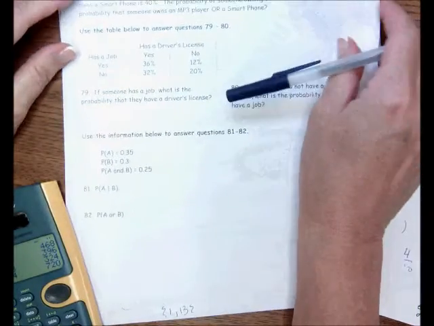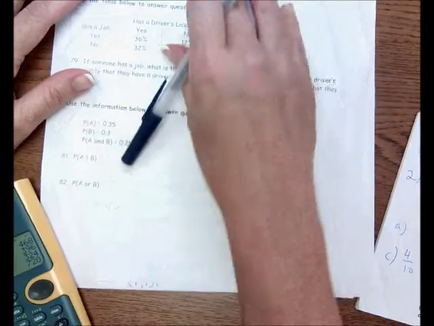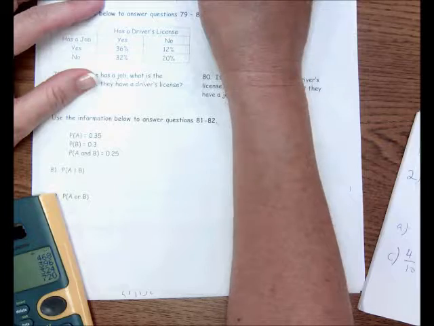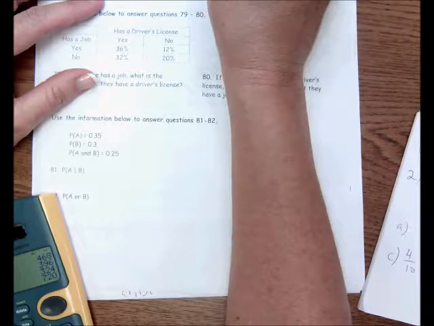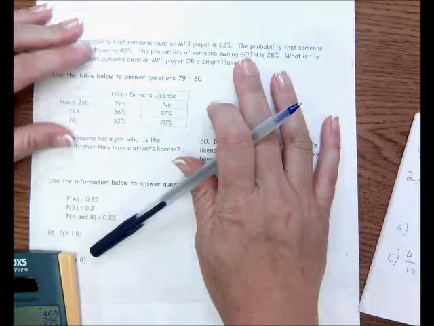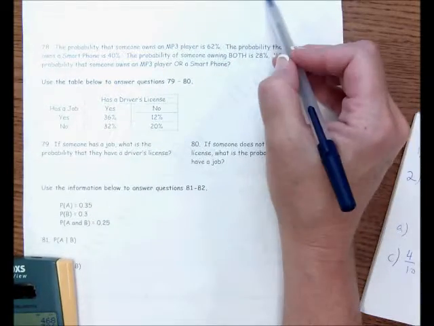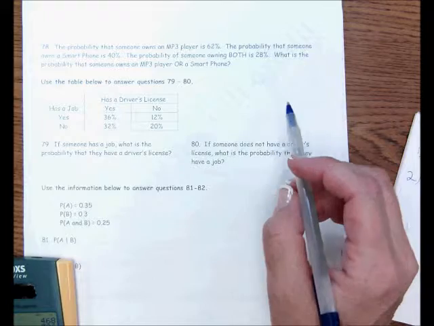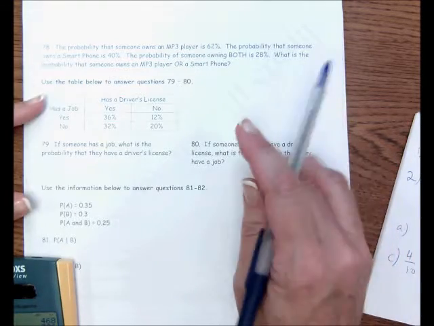Number 77, two events can be determined to be independent, and this is just using the formula, and you can figure that out. If the probability of A given B is equal to the probability of A, and the probability of B given A is equal to the probability of B.